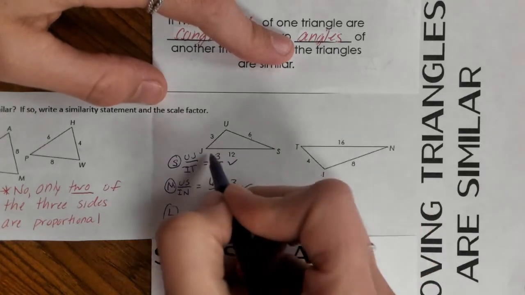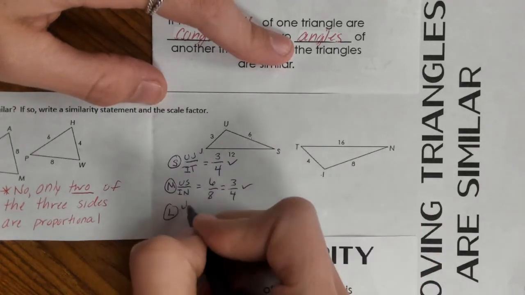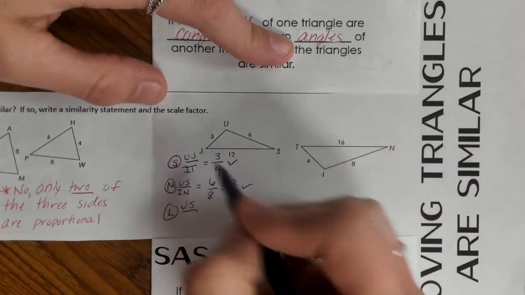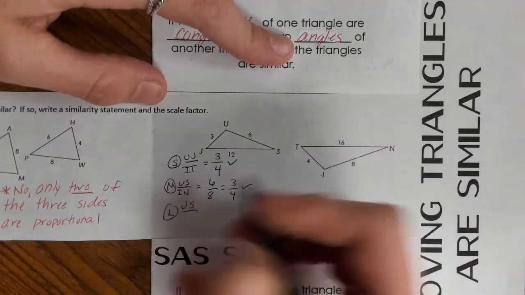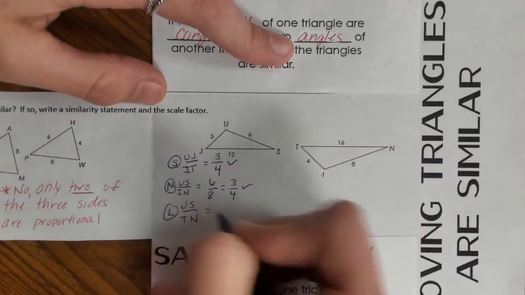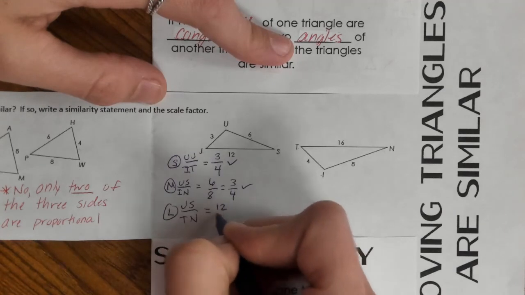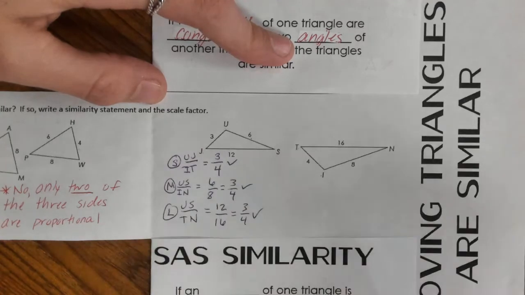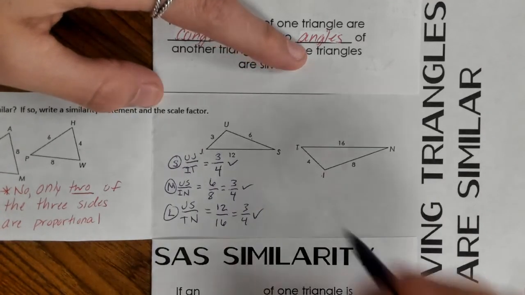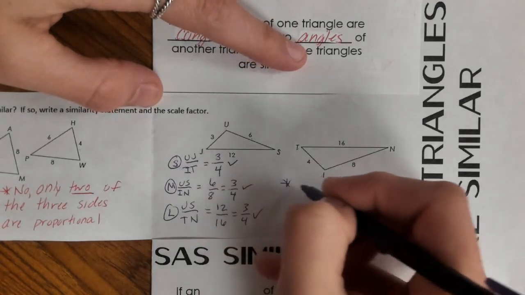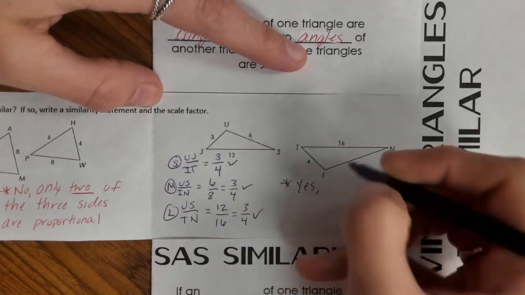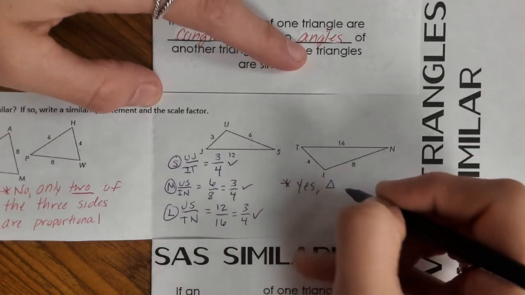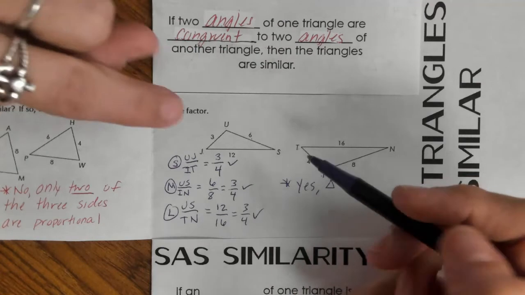And the largest one over here, JS. And we got JS over TN. So we have 12 over 16. This ends up simplifying to 3 over 4 as well. So the good news here, we can claim yes. And we have that triangle. And now we need to look at what order to go in.